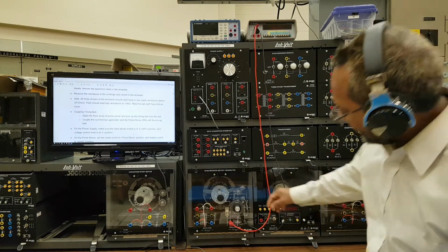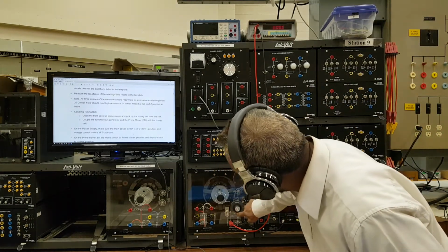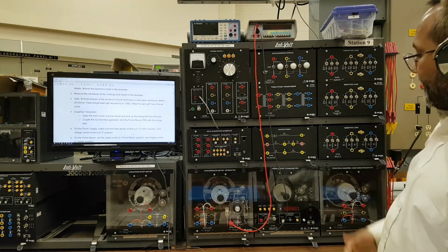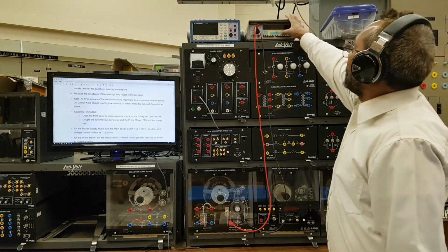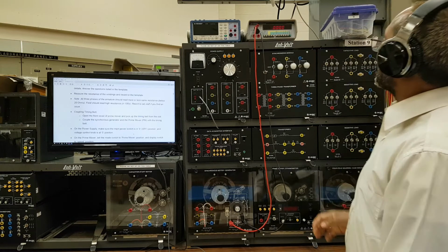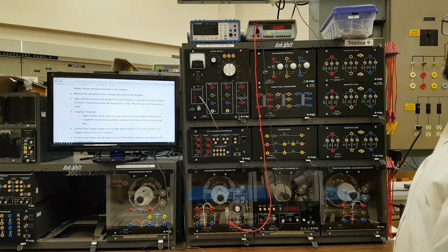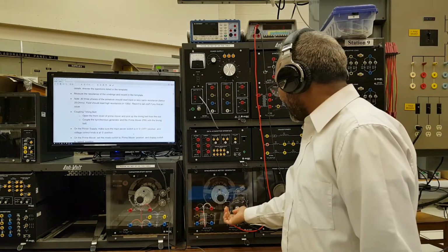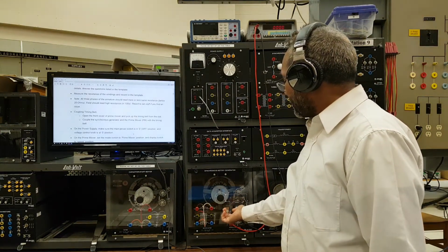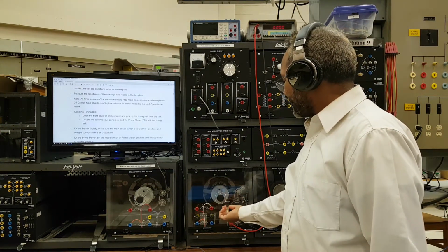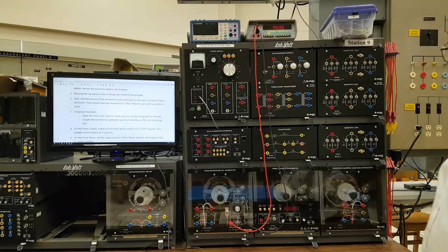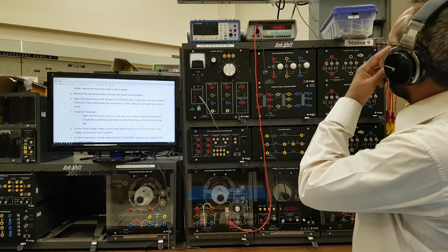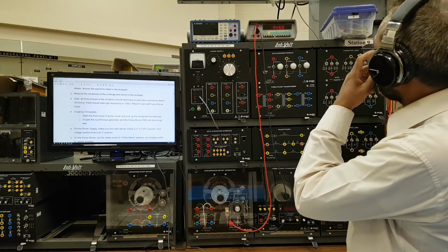The field winding at the minimum position is blinking, which means the resistance is high. So I will go to the next range. Oh, that is also blinking. Maybe this is because the switch is off. Let me turn on the switch. Okay, it is showing 950 ohm something, and it is decreasing.